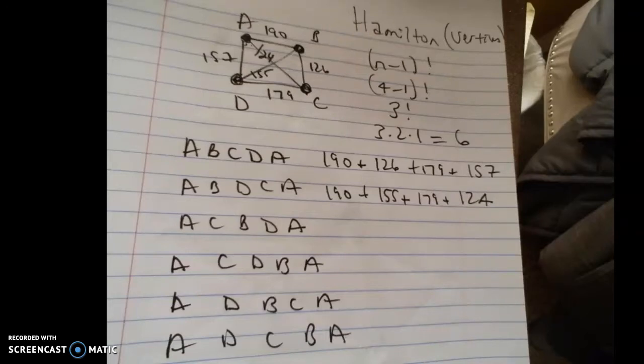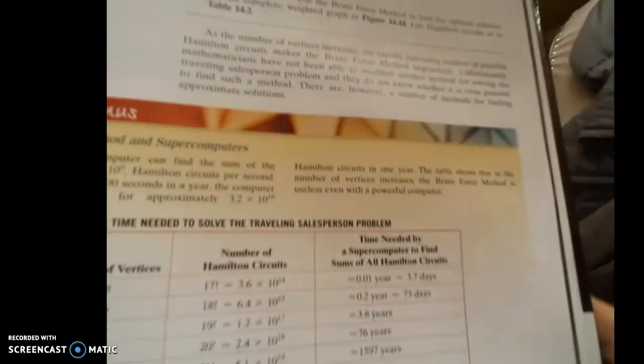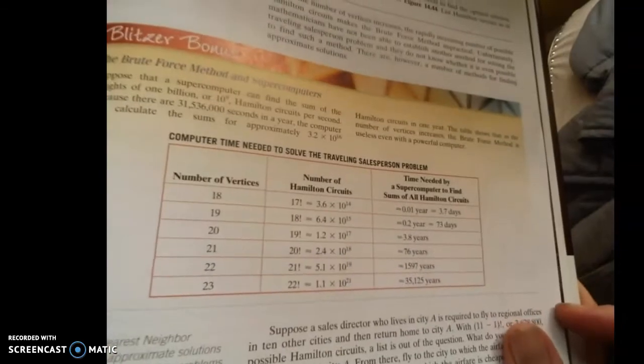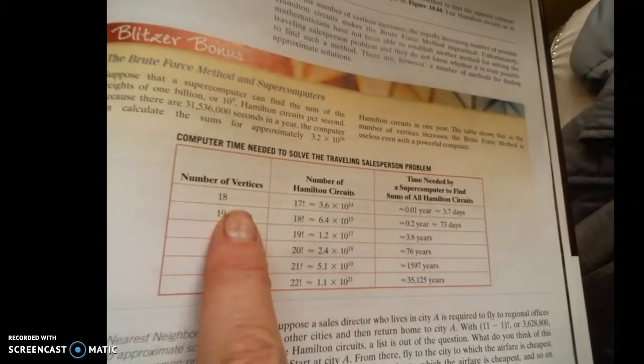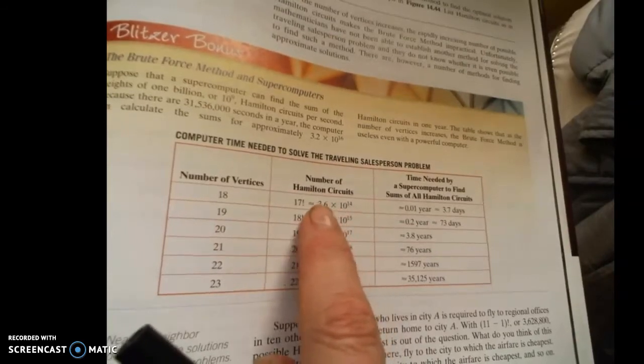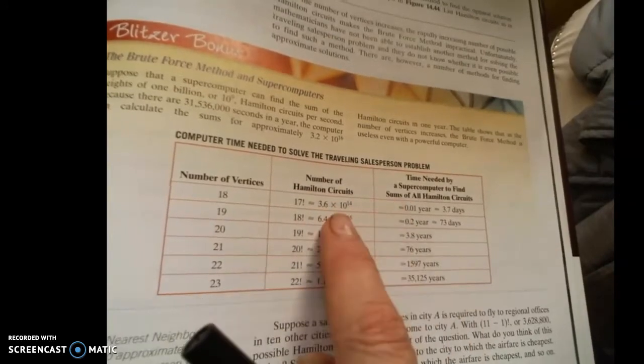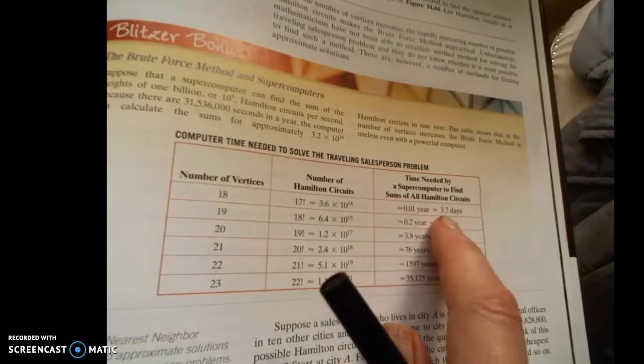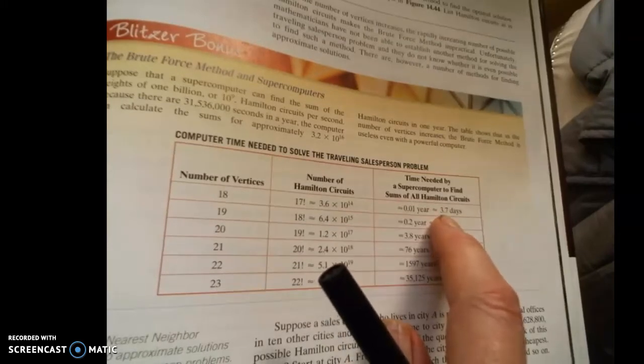Even with a computer, like this is in your book, if you have a connected graph with 18 vertices, this is how many circuits there would be. That means you move the decimal 14 jumps to the right. It would take a computer 3.7 days to do that math, to figure out which one's the best one.